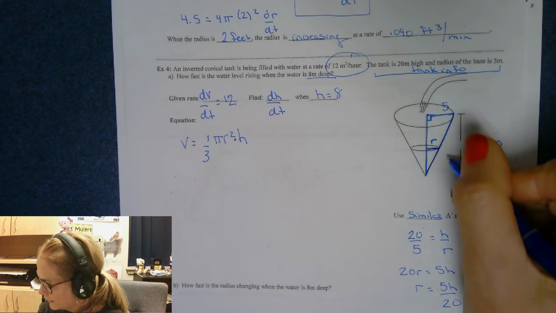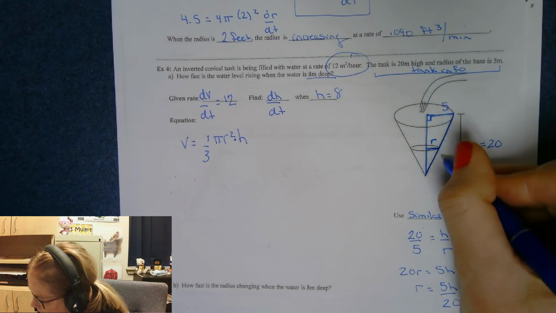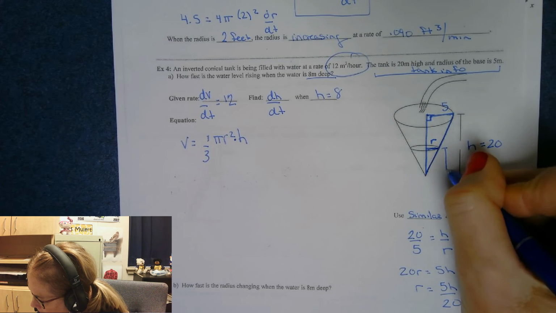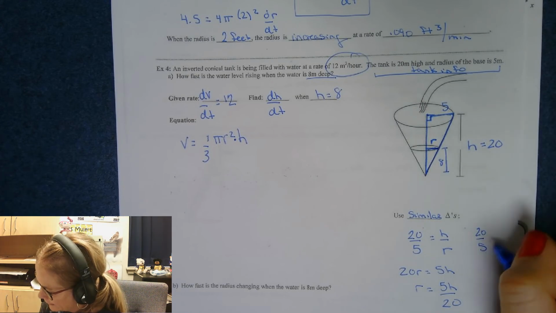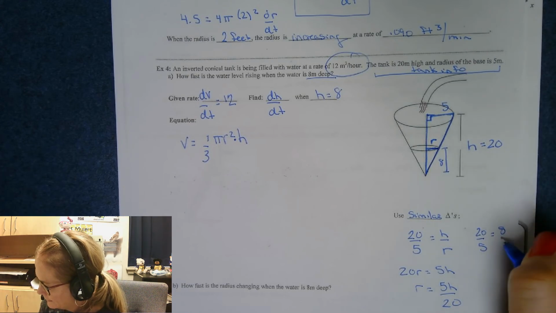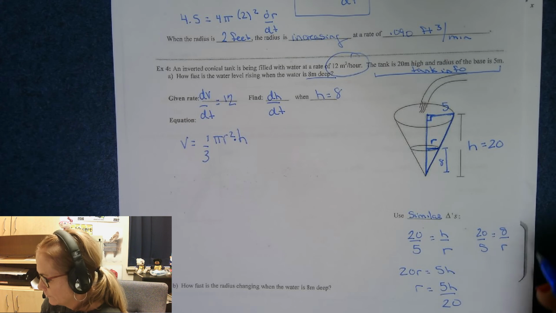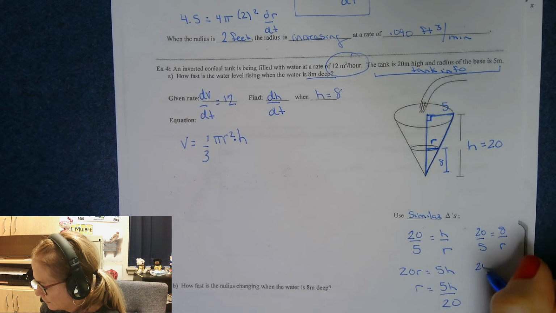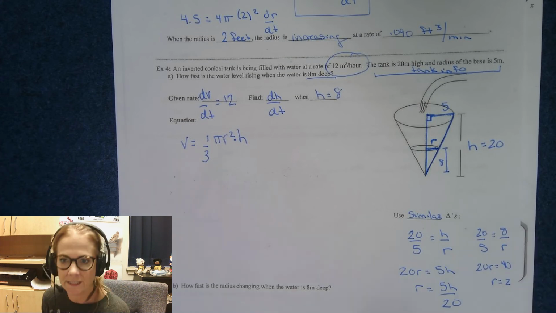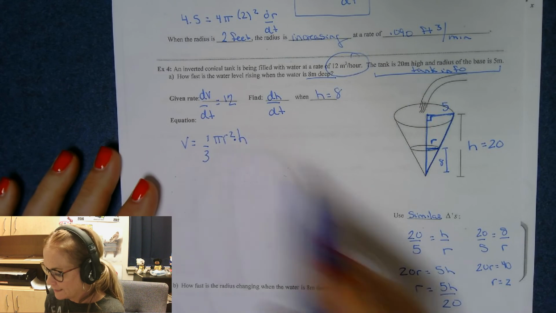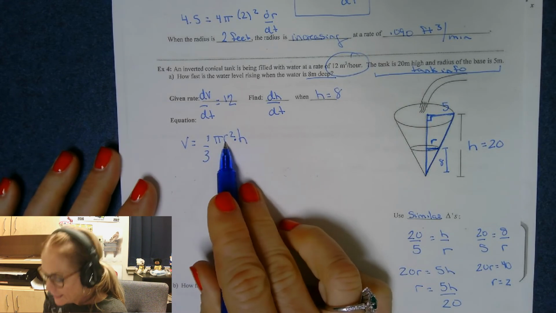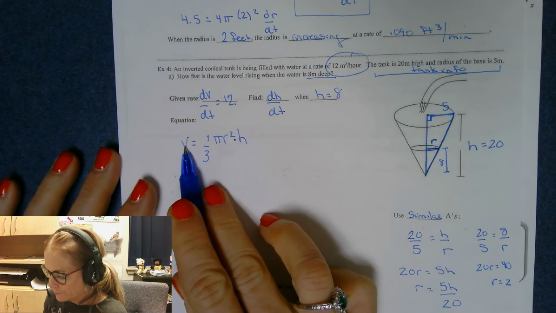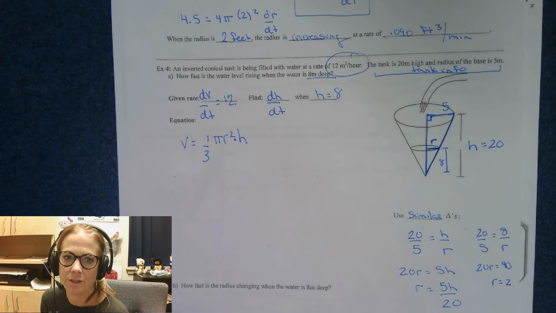You could go in here and get this little H down here is 8, and do a proportion. 20 is to 5 as 8 is to this radius. Okay, and you would of course get 20R equals 40. R is 2, which we had predicted earlier. But don't sub the R in. You have height is changing, radius is changing, volume is changing. So you can't sub into the changing variables yet.